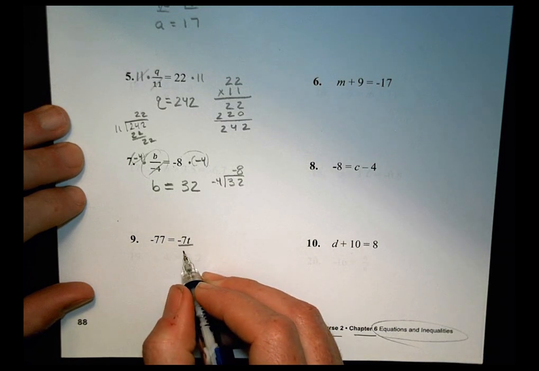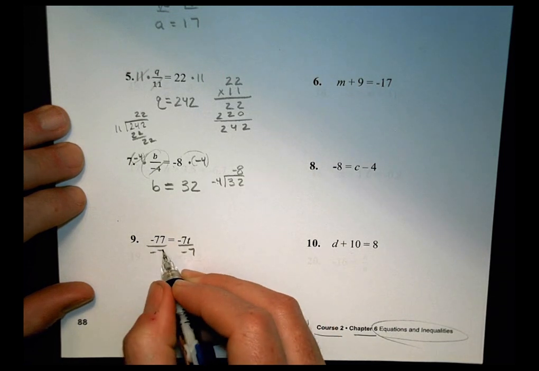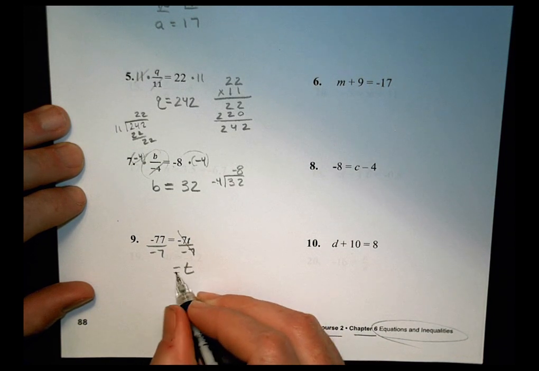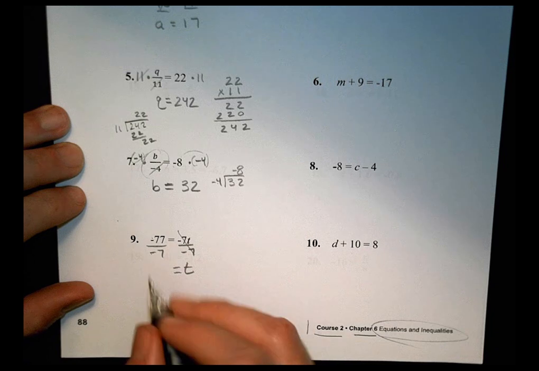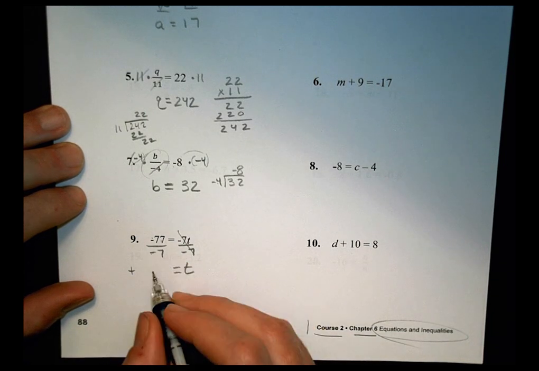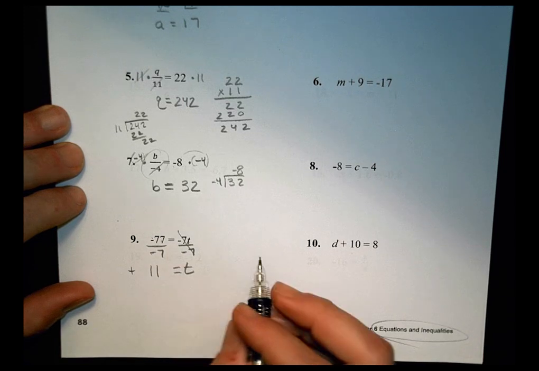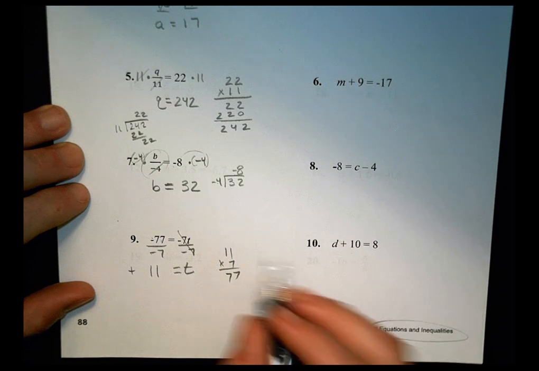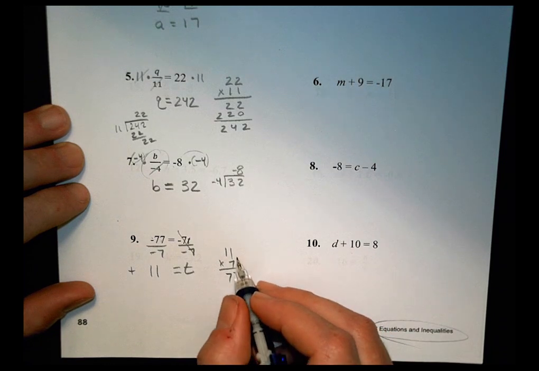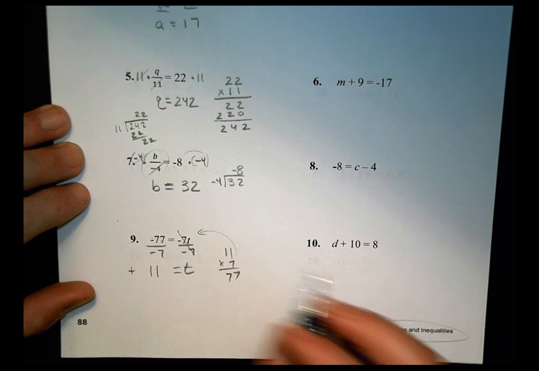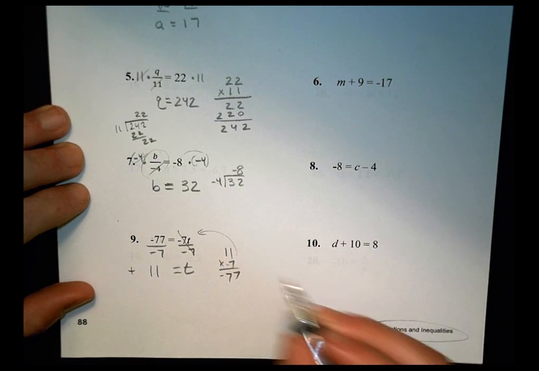Number 9, we're on this side now. We're going to divide both sides now by negative 7, divide by negative 7, so that reduces out, and we have a t left on this side. And negative divided by negative means I have a positive solution, and 77 divided by 7 is 11. Can I check that? Sure. Well, what's 11 times 7? It's 77. Alright, and if I put that right there, we're doing 11 times negative 7. That would give me a negative 77. Perfect. Right? Yes. Okay, looking at the next odd ones on the next page.